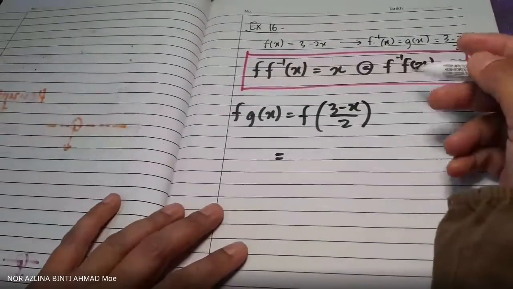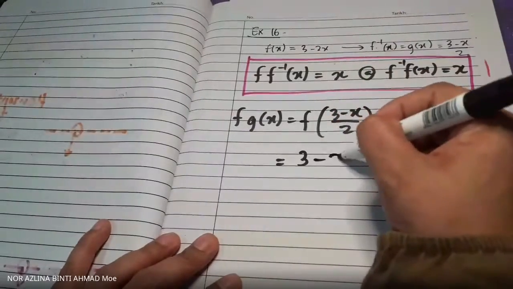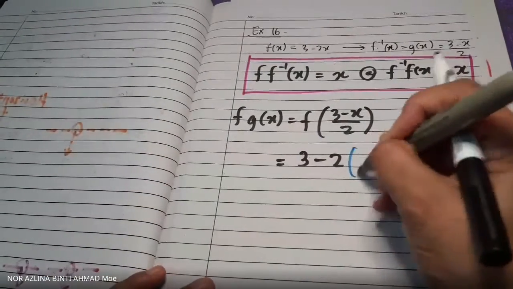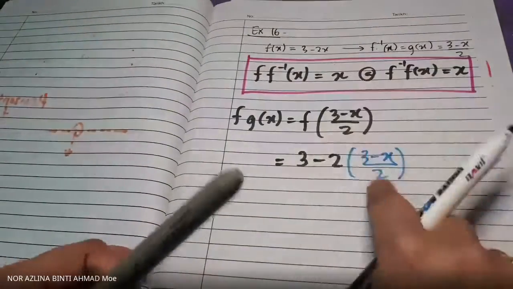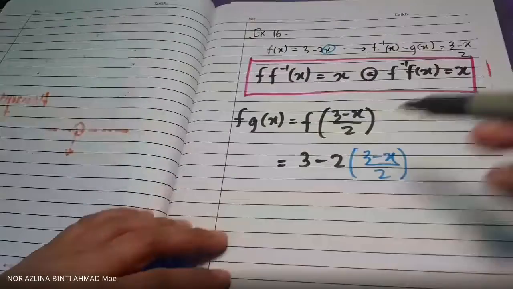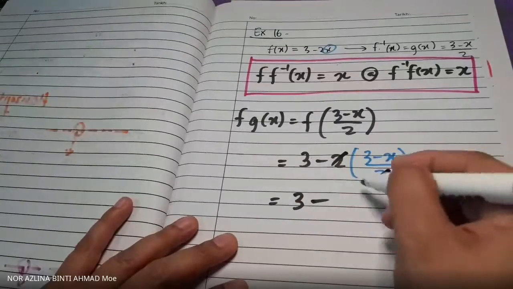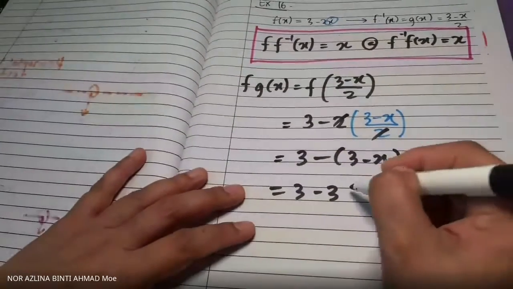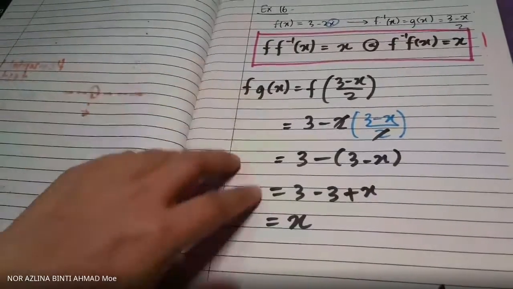Okay. Kemudian saya guna function f. Okay, ni function f. So 3 minus 2. X ini saya ganti dengan 3 minus x over 2. Okay, x ini saya ganti dengan 3 minus x over 2. So ini akan dapat 3 minus, ni potong 3 minus x. Okay, 3 minus 3 minus minus plus x. So final answer is x. Ini baru bukti fgx. Sekarang nak bukti gfx.